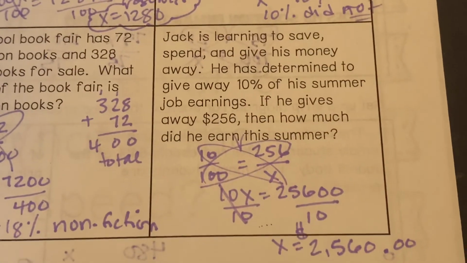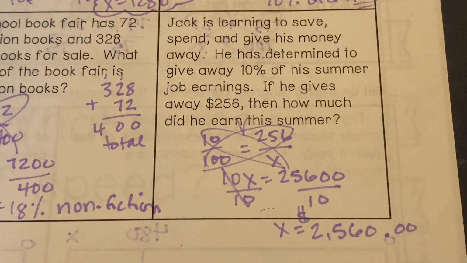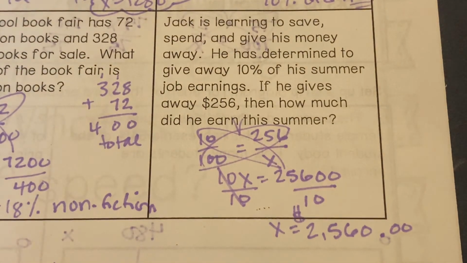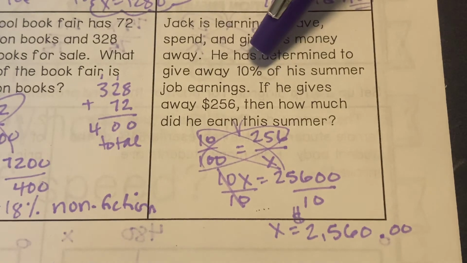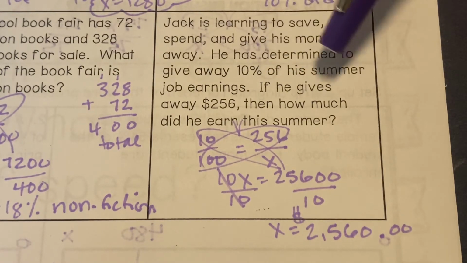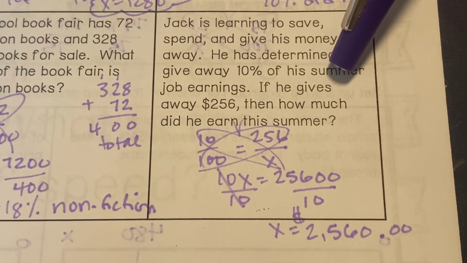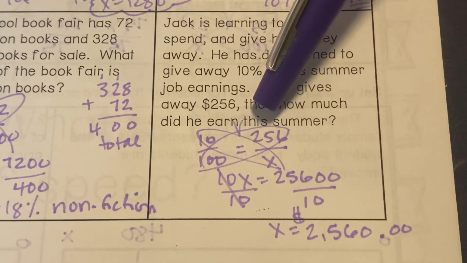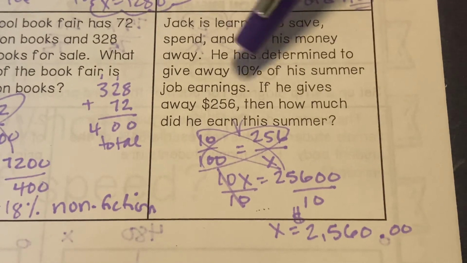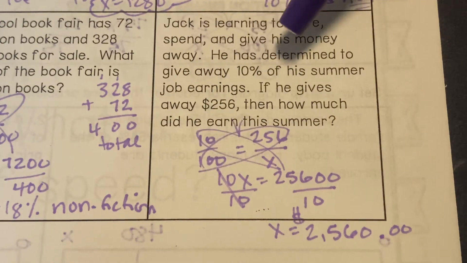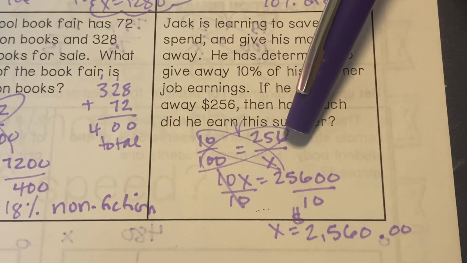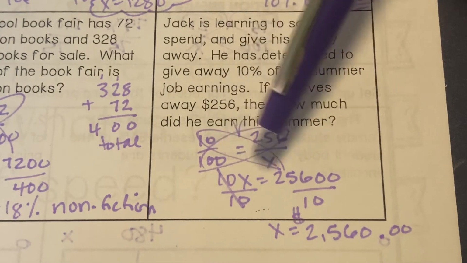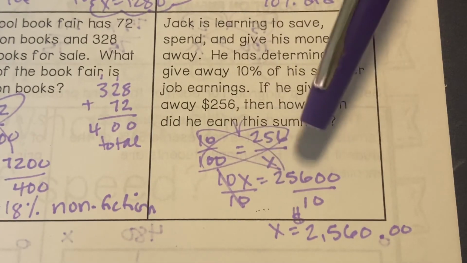Next, Jack is learning to save money. Save, spend, and give his money away. He has determined to give away 10% of his summer job earnings. If he gives away $256, how much did he earn this summer? So we have 10% out of 100. He gave 256 away, so that's 256 is equal to the 10%. We don't know the total money he earned this summer.